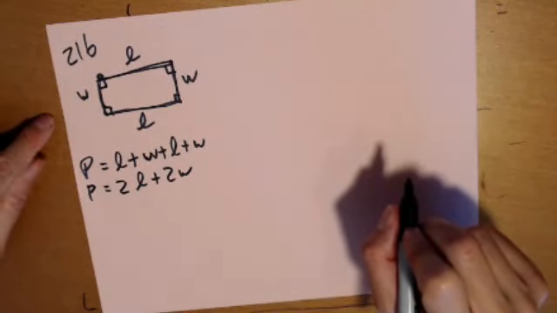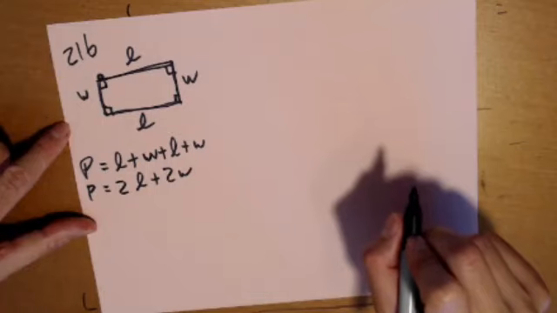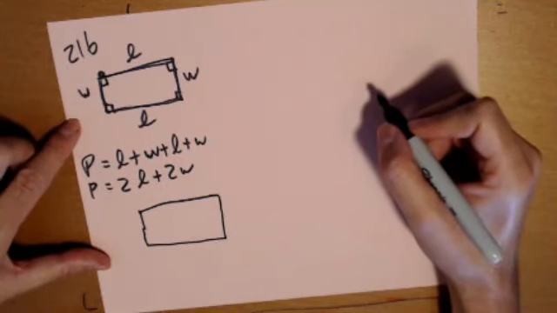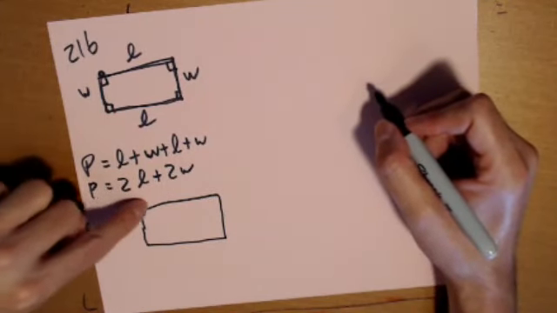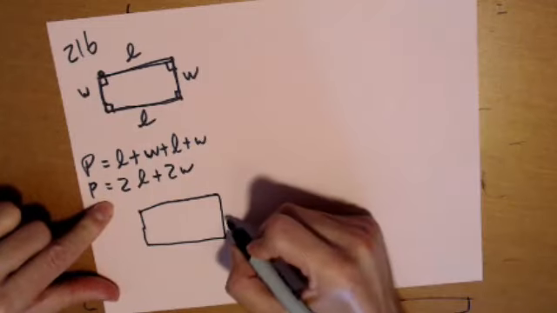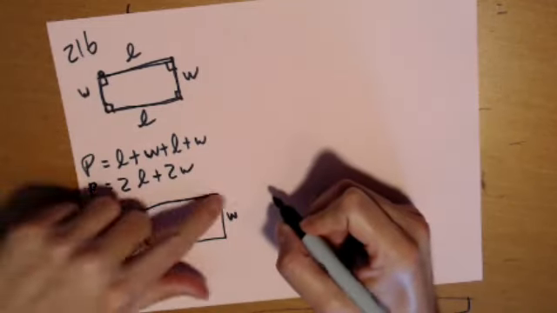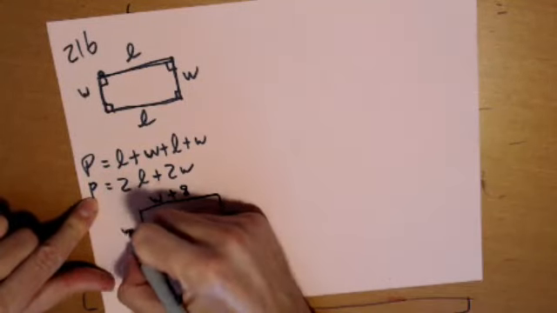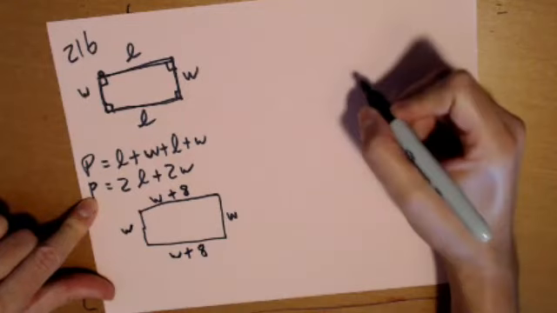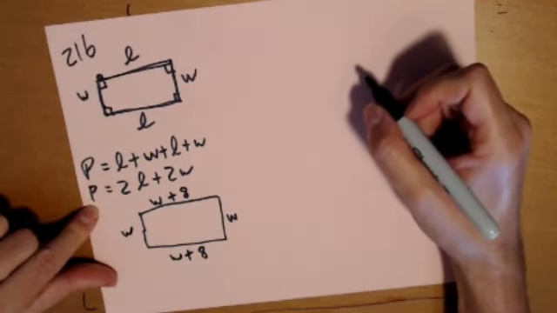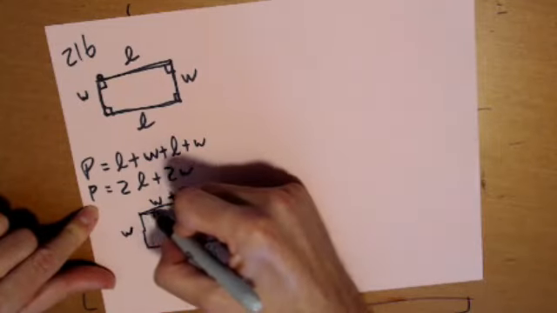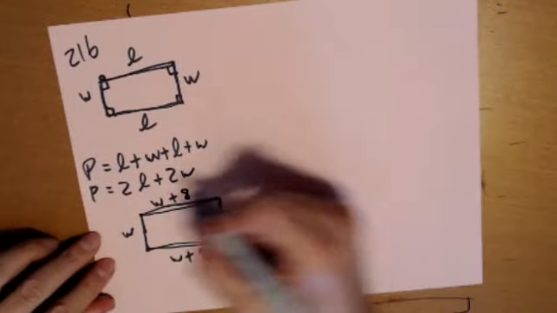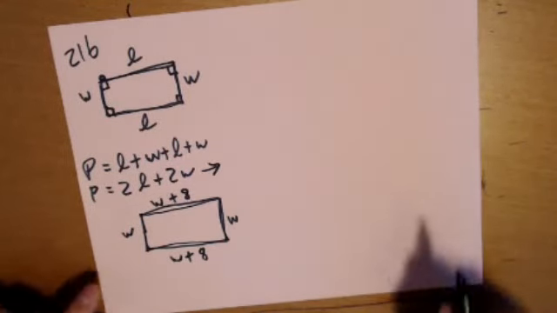Okay, 216. The length of a rectangle is 8 feet more than the width. Here's my rectangle. The length, the longer one, is 8 feet more than the width. So if I call the width W, then the length is W plus 8. So this is W, and this is W plus 8. They say the perimeter is 60. Find the length and width. So the W plus 8 plus the W plus the W plus 8 plus the W should add up to 60. So if you use this formula, you could just do it visually.